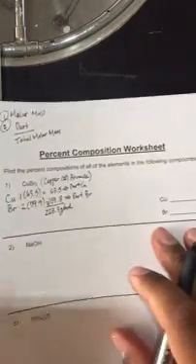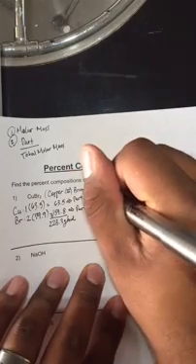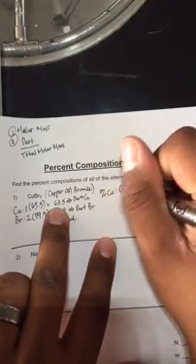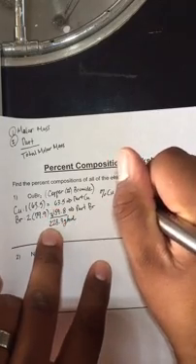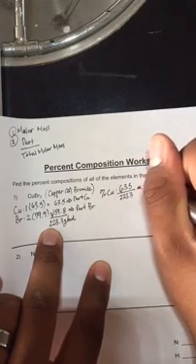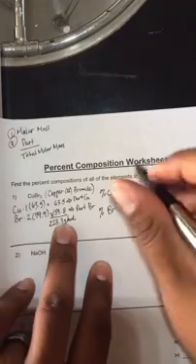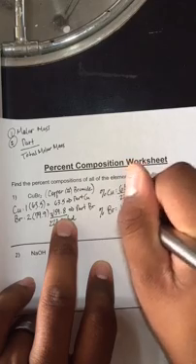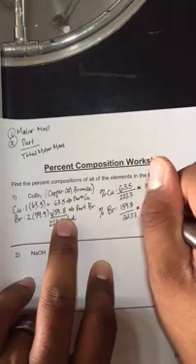Okay, so I'm going to hopefully speed this up a little bit. The percent composition of copper is going to be 63.5, and we're going to divide that by the total molar mass, which is 223.3. And then of course, since it is a percent, we're going to multiply that by 100%. And then the percent of bromine, or bromide if it's the ion, is going to be 159.8 divided by 223.3, and then again times 100%.